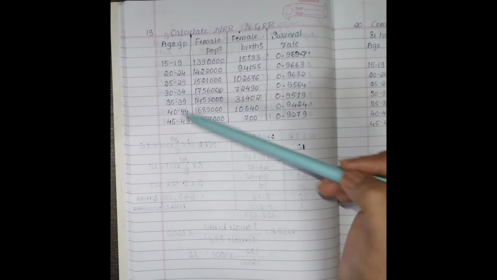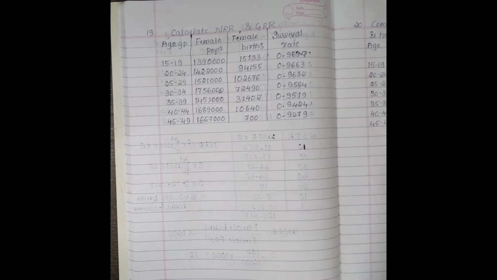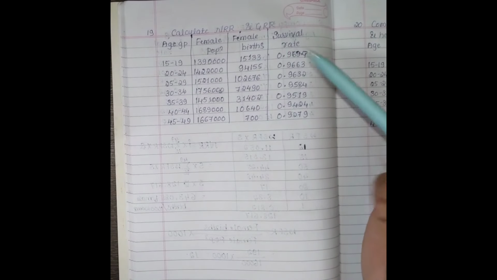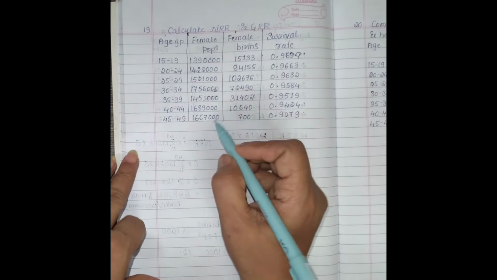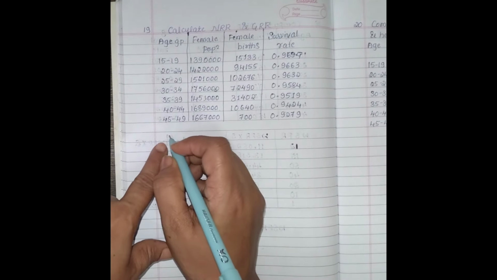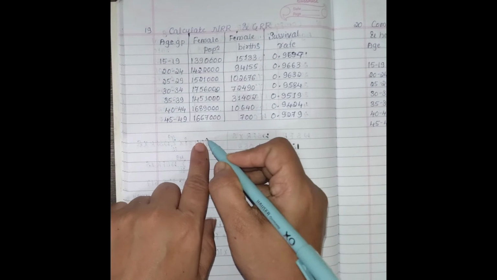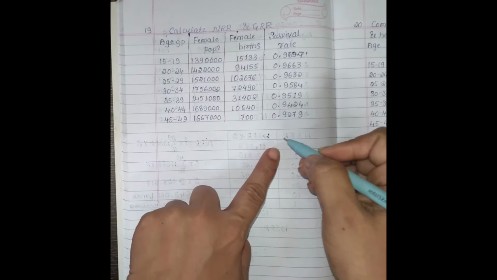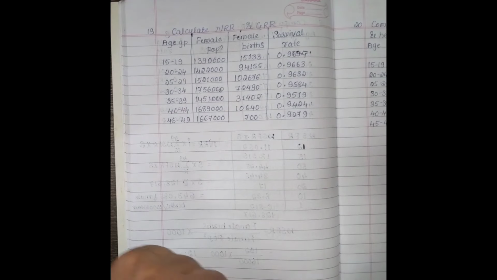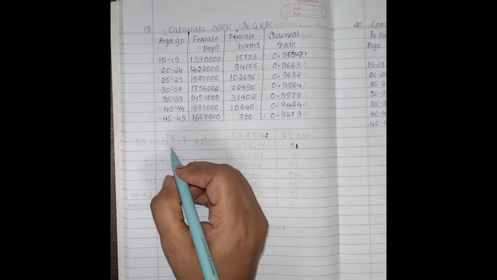The age group is given, female population, female births and survival rate are given. Then we have to calculate, it's a bigger one, the values are bigger. We take it in columns. If you are writing in an answer sheet, you write down age group, WSFR you calculate, S you write down, and WSFR into S. The 4 columns are enough to write in the answer sheet.